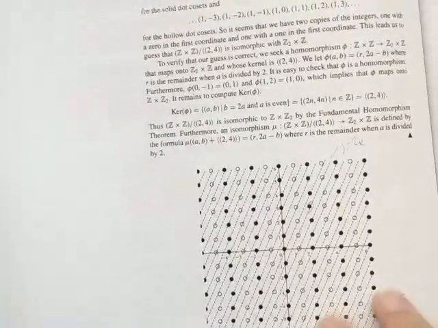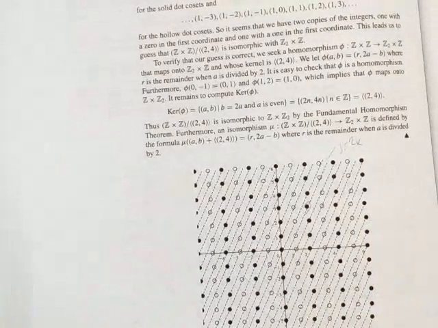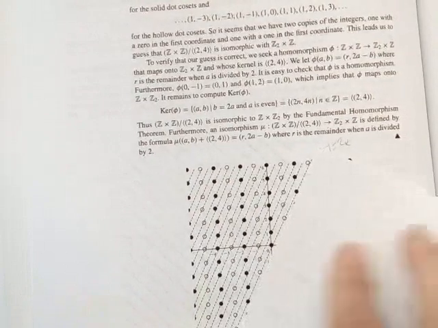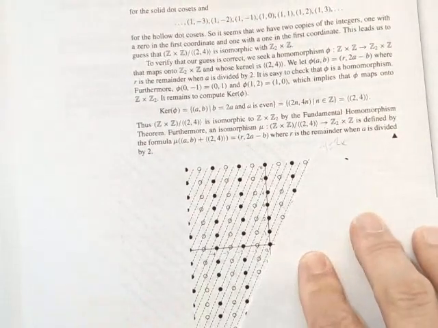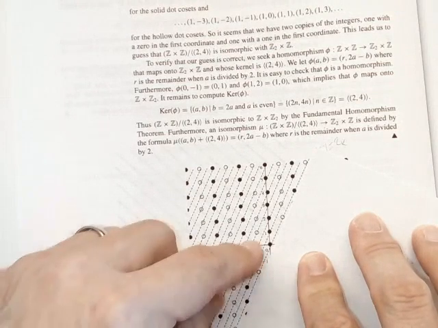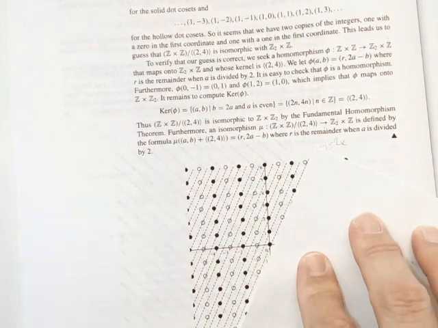So even though it's kind of hard to see at the moment, this line is the line y equals 2x. That's the line with slope 2 going through the origin. The filled in dots are the even ones.